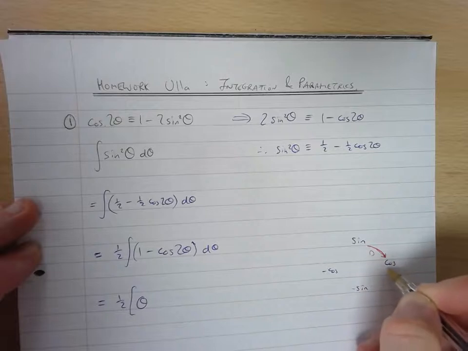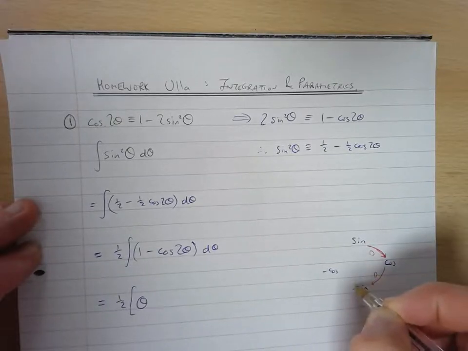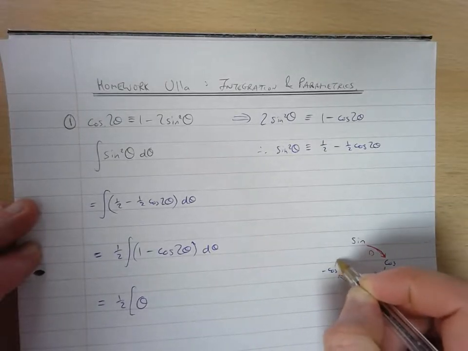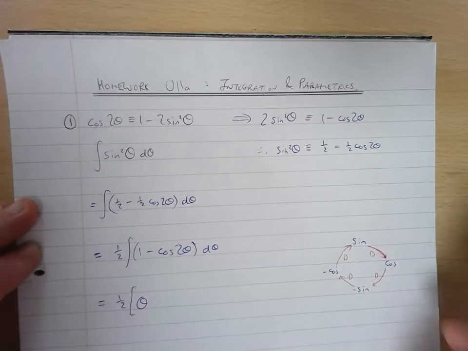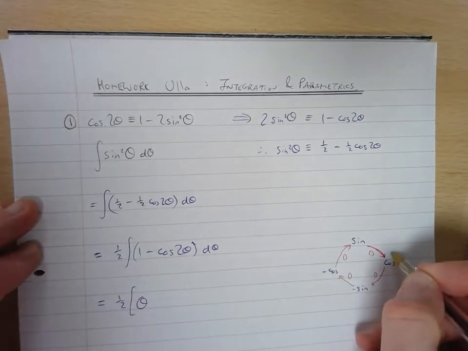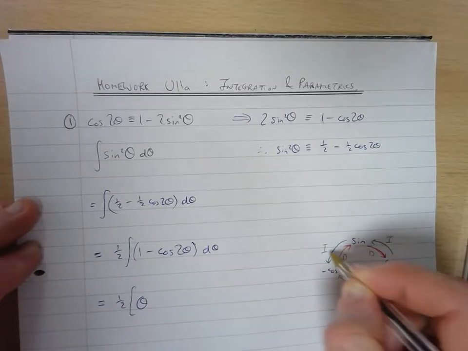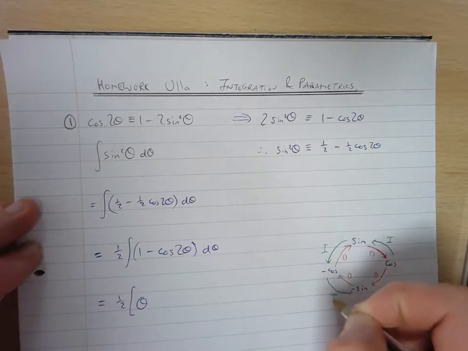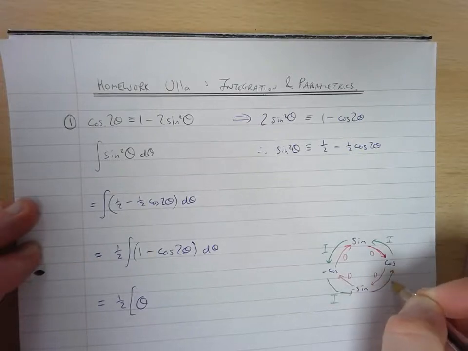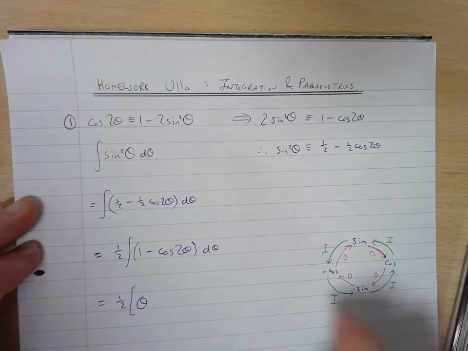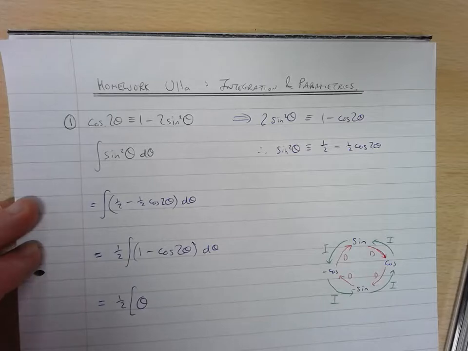So that's differentiation, differentiation, differentiation, differentiation, and the reverse of all of that is integration.